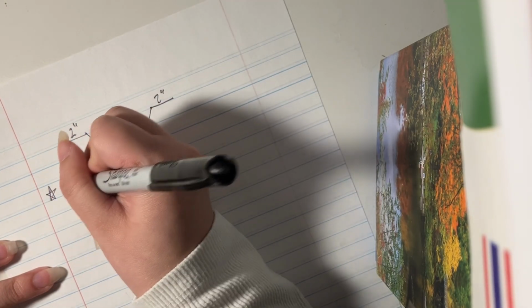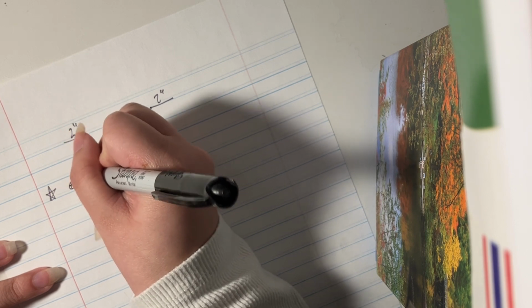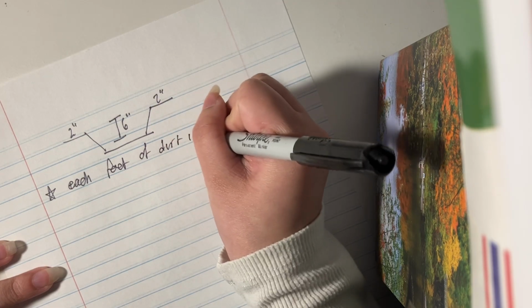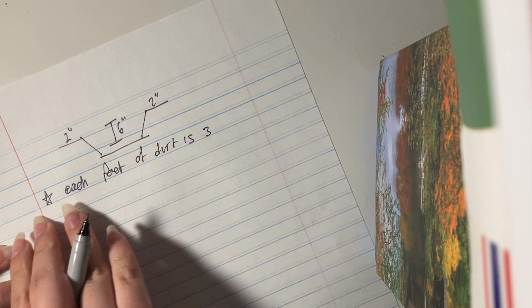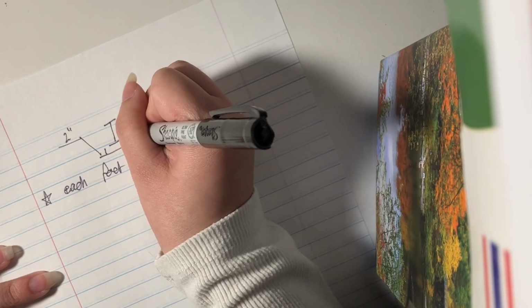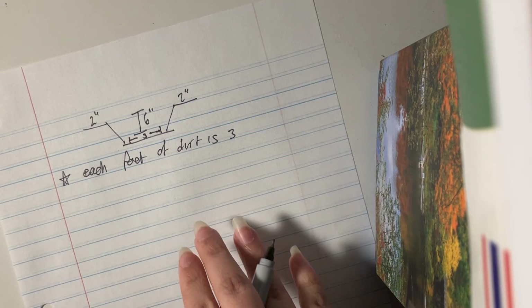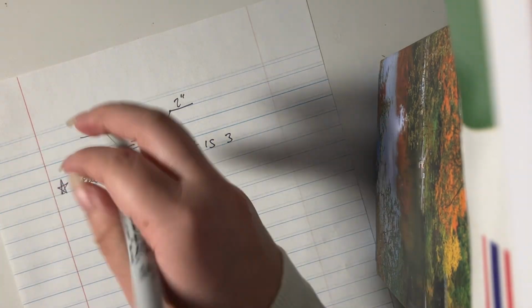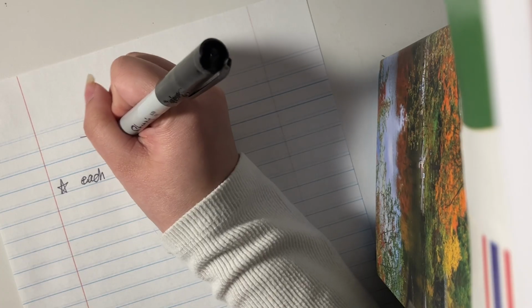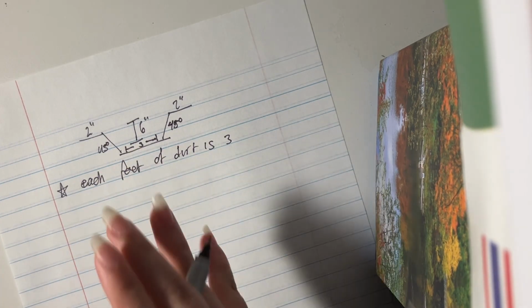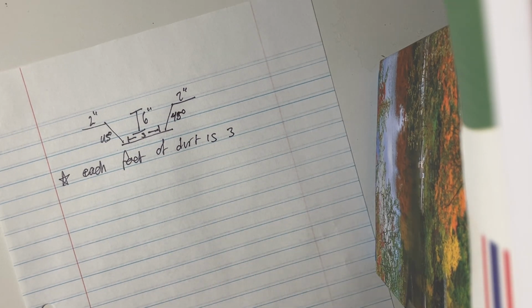And a little side note is that each foot of dirt is 3. It would go right here. The slope would be 45 degrees. It's required to have a slope of 45 degrees. What you're trying to find is the cubic feet of dirt.